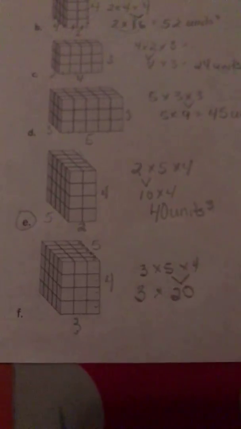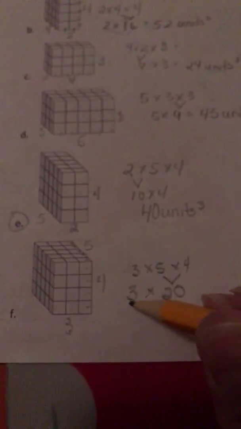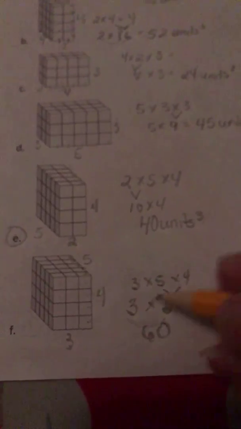Times 3. So this is going to give me a nice number, and I can easily multiply my basic fact and realize that this is 60, which is too high because I only wanted it to be between 25 and 40. I think John asked, why did I use another side?